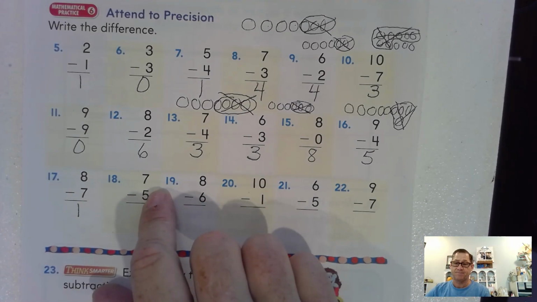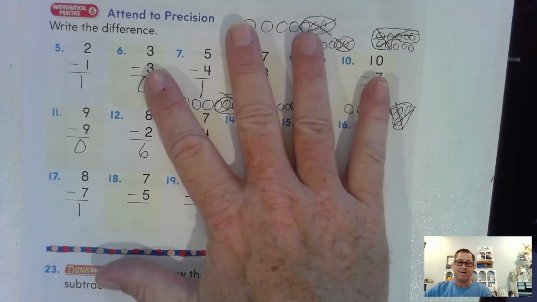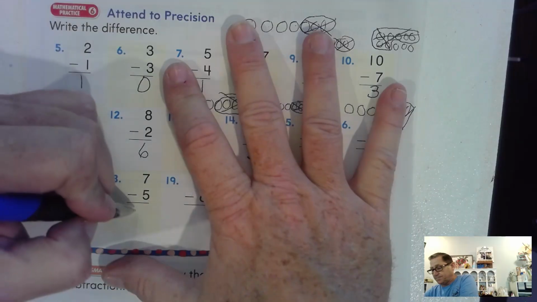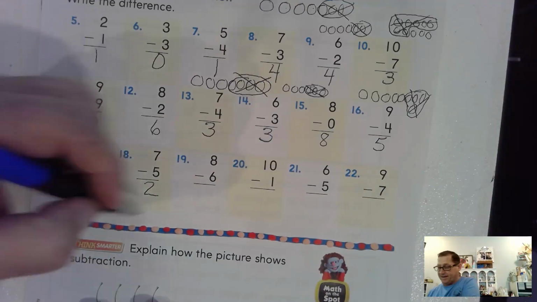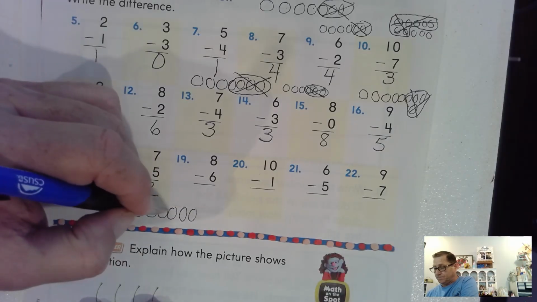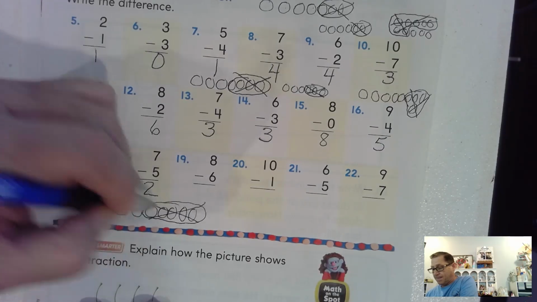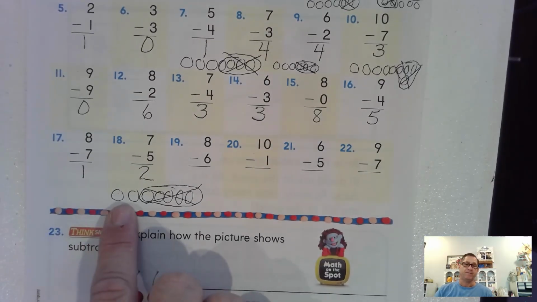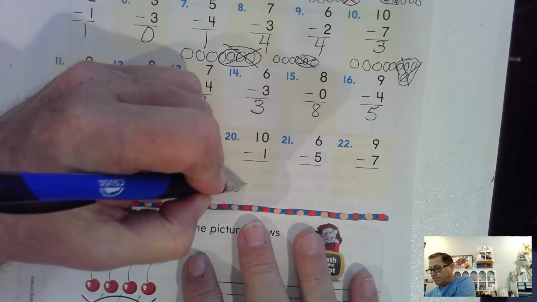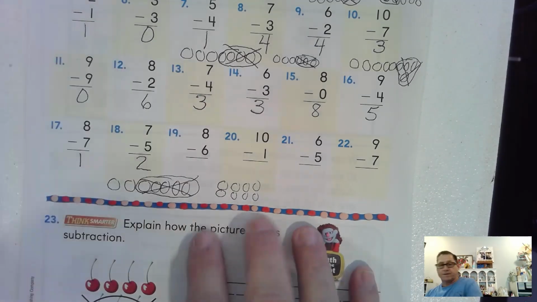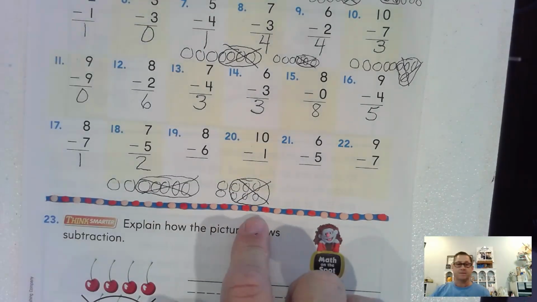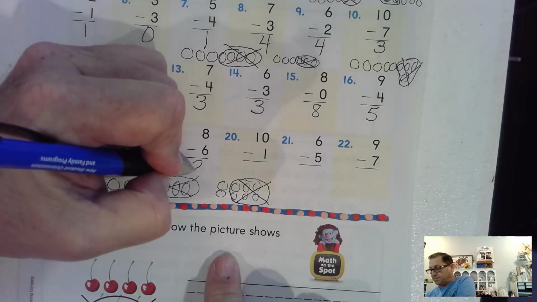7 minus 5. If we count back 5 from 7: 6, 5, 4, 3, 2. And then again, we can obviously show it if we had to. Cross out the 5, left with 2. 8 minus 6. Draw 8, subtract 6 of them. 8 minus 6 leaves us 2.